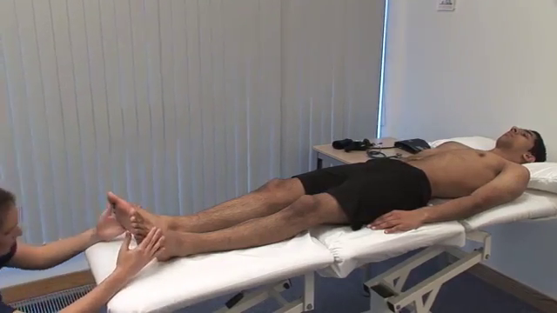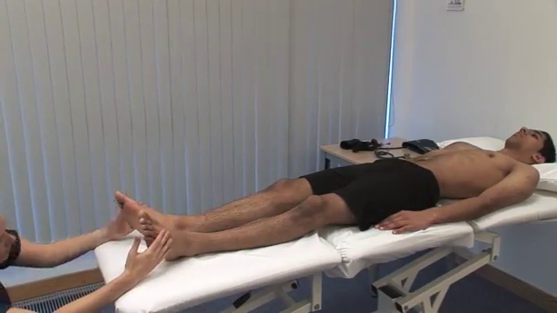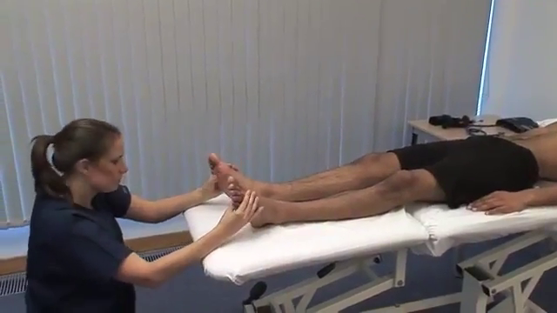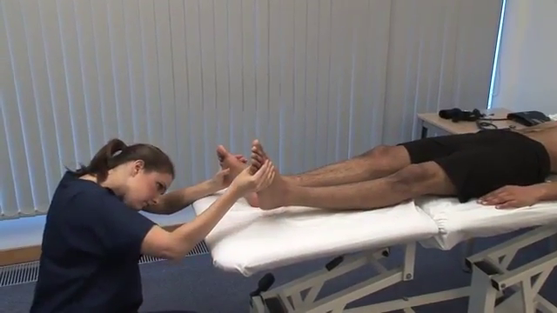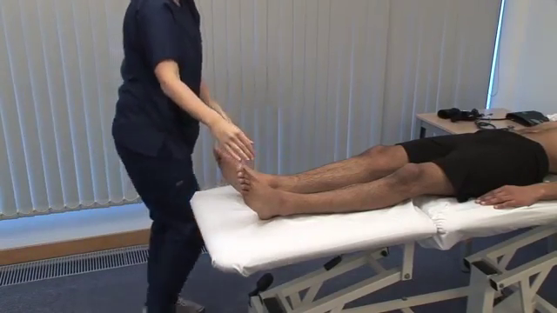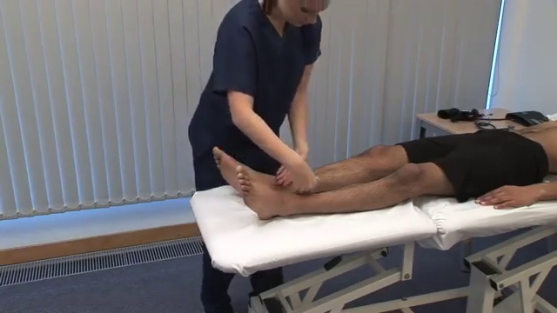Also take care to inspect the balls of the feet, the heels, and their posterior aspects, which are a pressure area in bedbound patients. Feel for temperature differences using the backs of your hands.